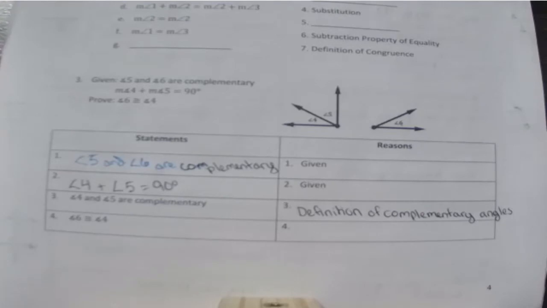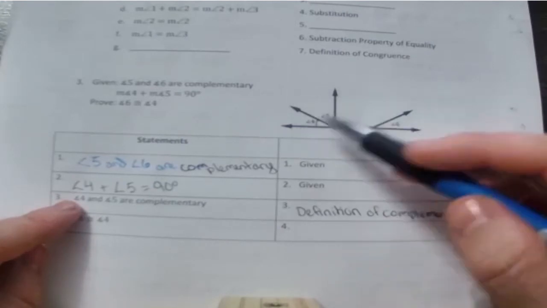So if we know what complementary means, we know that when you add two angles together, they should equal 90 if they are going to be complementary. So now the last one, what we are trying to prove, we're trying to prove that 6 is congruent to 4. So we know this because we're saying that these are supposed to be interchangeable.